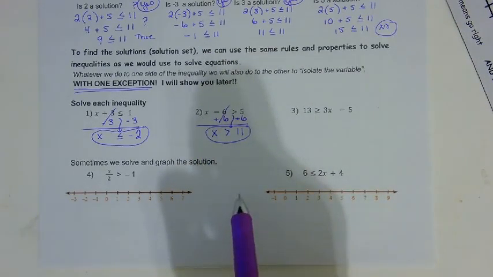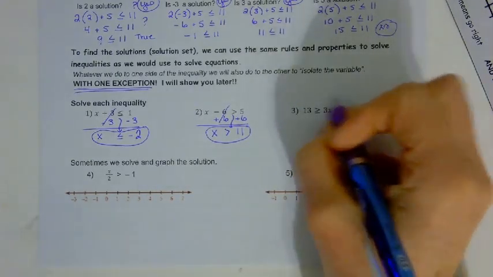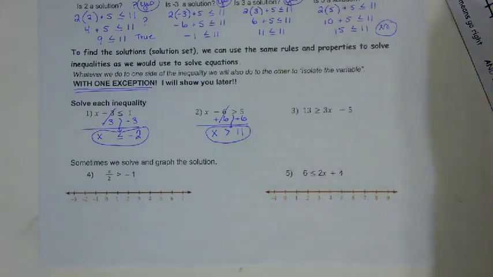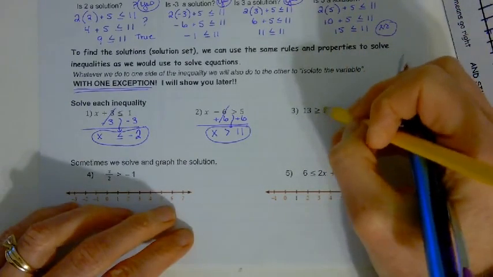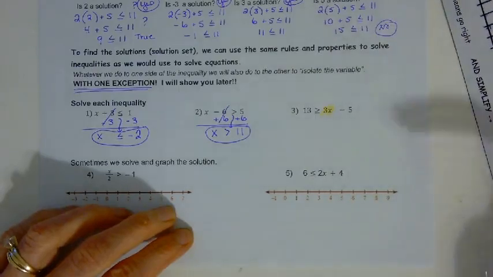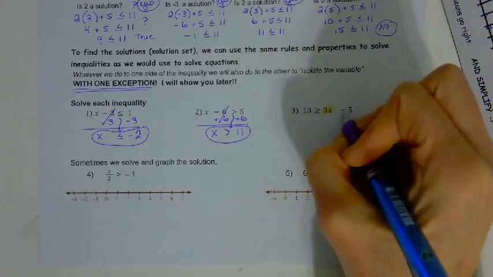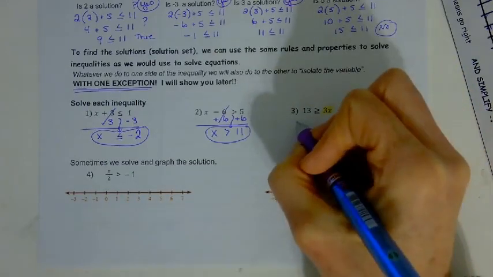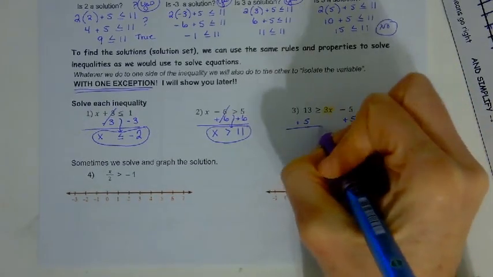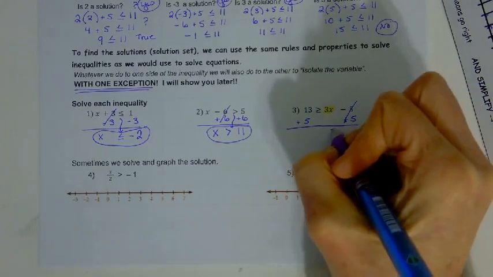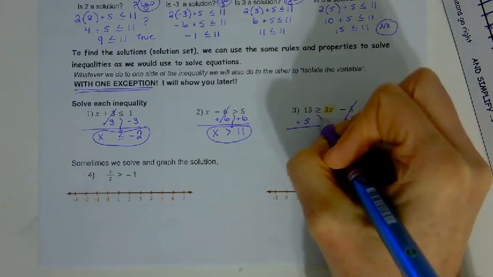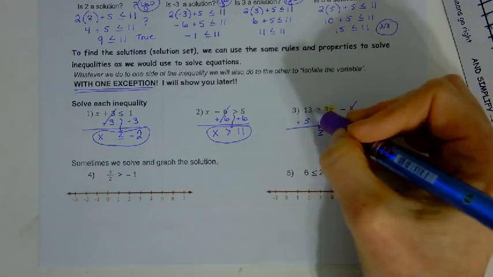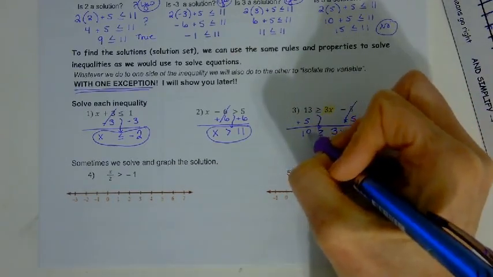Last one. This is a 2-step. Here's our variable x. We see that 3x are together. We're going to still think of them as best friends. We're not going to separate them until the end. So we're going to get rid of this -5. So we're going to add 5 to this side of the inequality and add 5 to this side of the inequality. That gets rid of it here. So we have 3x. Now bring down that inequality sign. And then we have 13 plus 5, which is 18. So we have 18 greater than or equal to 3x.